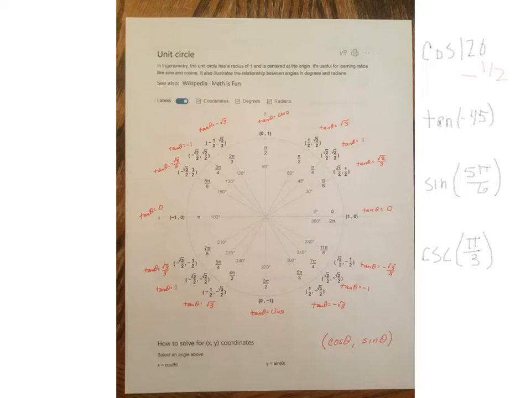Let's do tangent of a negative 45 degree angle. This time we have to start at 0, go in a negative direction down 45 degrees. So we end up down here at the angle in the 4th quadrant. We want to know what is tangent. Tangent is written in red. We can see that tangent is negative 1.